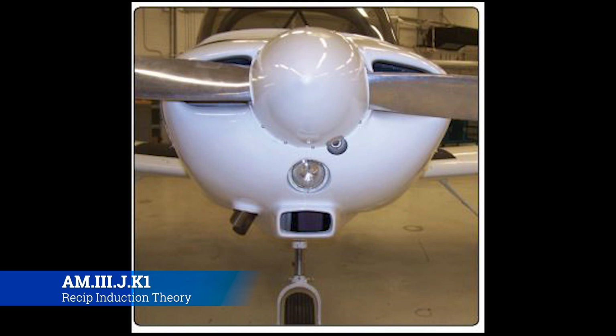Okay, so where does the air begin its journey? It actually comes in through the cowling. Now, if you'll look just above the nose gear there, and right below the landing light, is a square hole in the cowling. That's actually the inlet air scoop. That's where the air that's going to be inducted into the engine enters the engine.